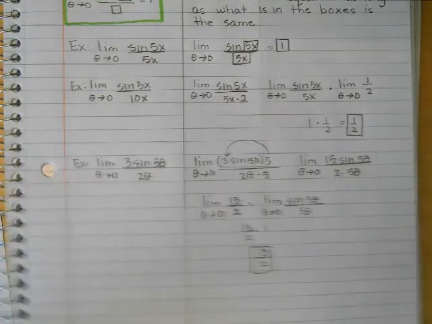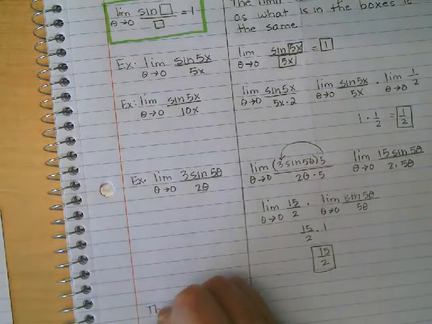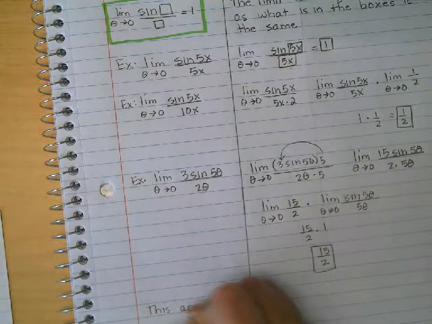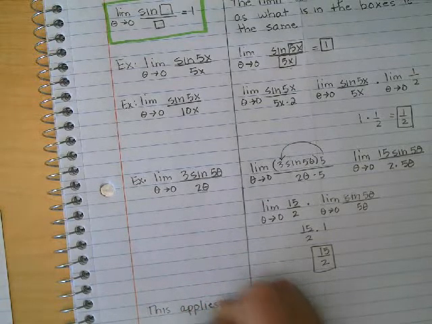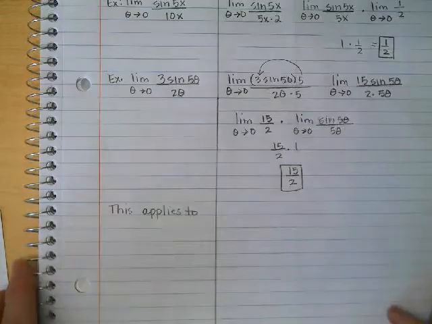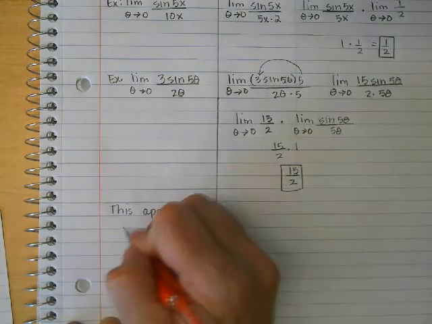Okay, so things I want you to note is that this applies to the cosine limits as well.